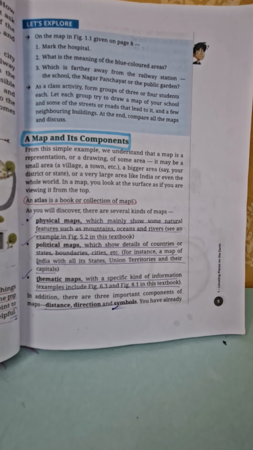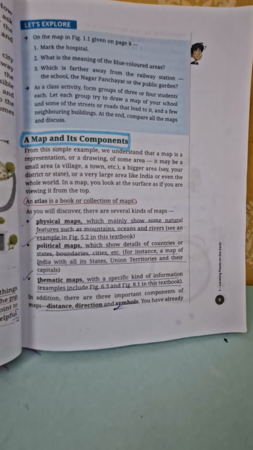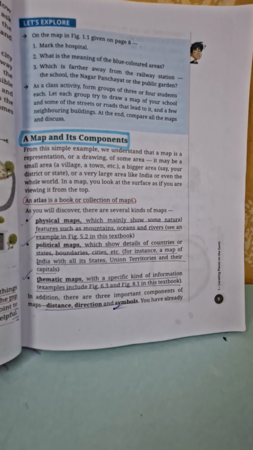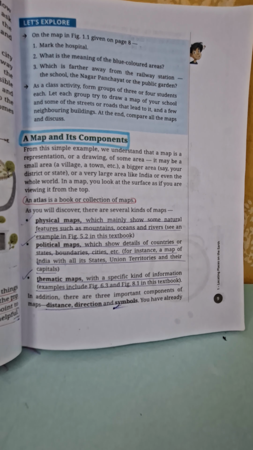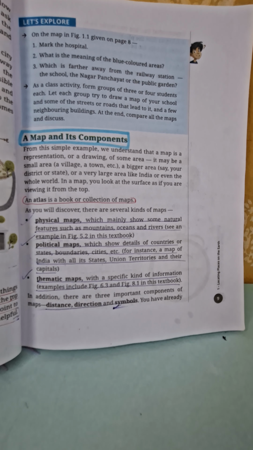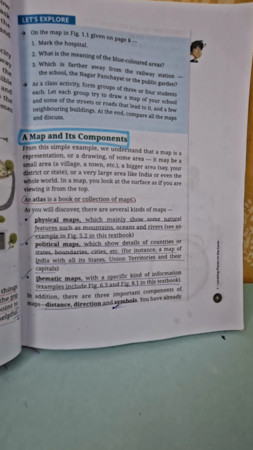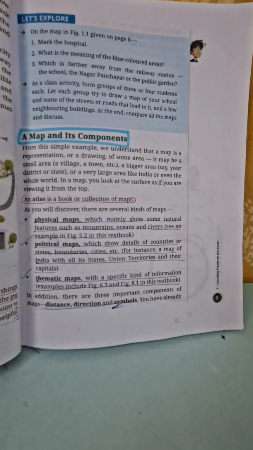Now, what is a map? A map is a representation or a drawing of some area, right? Suppose a small village, or even say a district. You have maps of your own state, you have maps of India, then you have a world map. There you can always locate, like if I say where is China, it is more north of India, right? So in this way a map gives you an understanding, or since it is a representation, it helps you to understand the location. And there are many things by which we can come to know about the map.